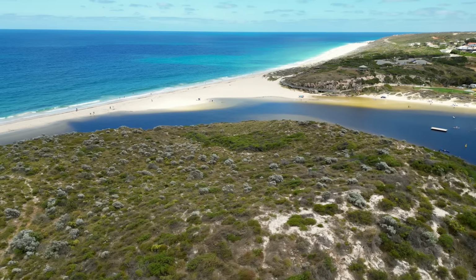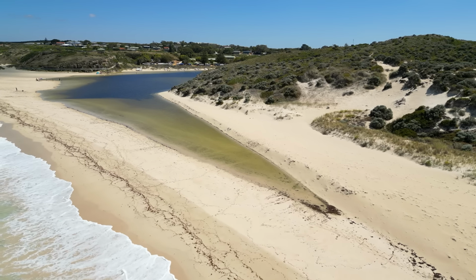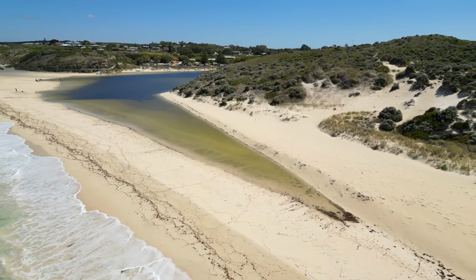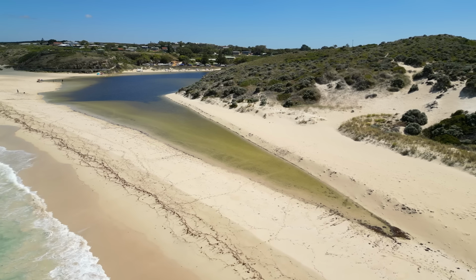A combination of low rainfall, seepage into the underlying bedrock, and high evaporation creates a sandbar over the river mouth for approximately 10 months of the year.